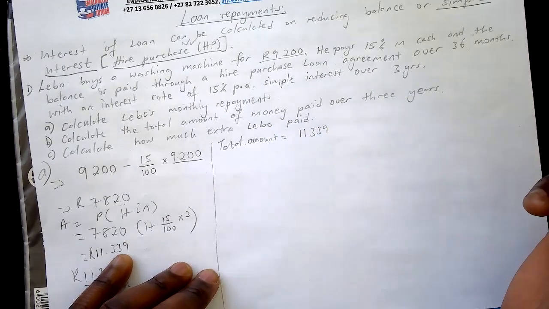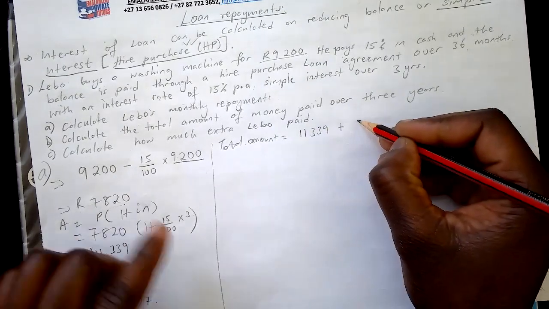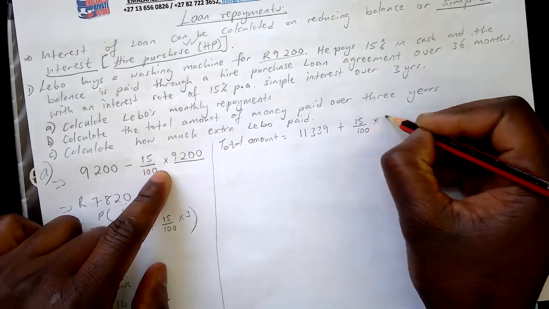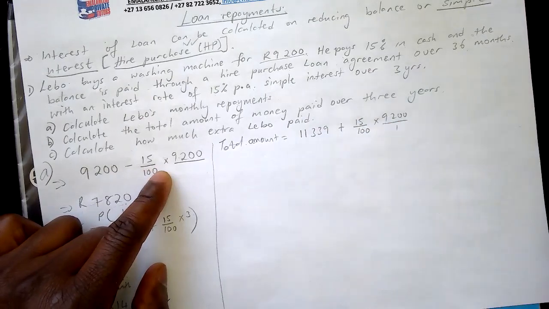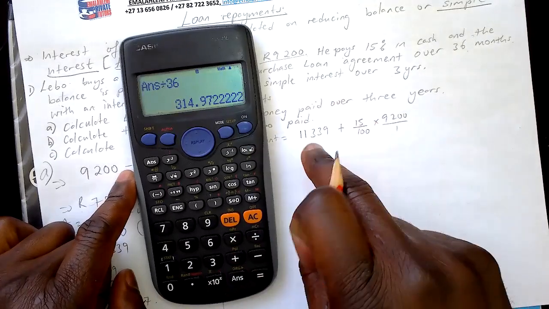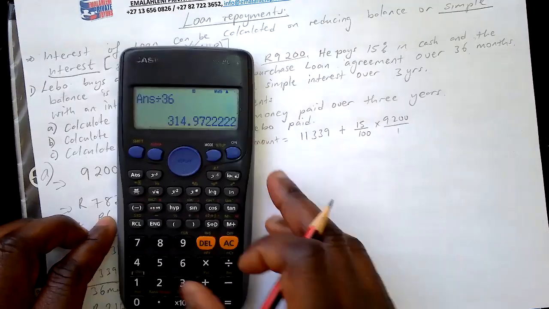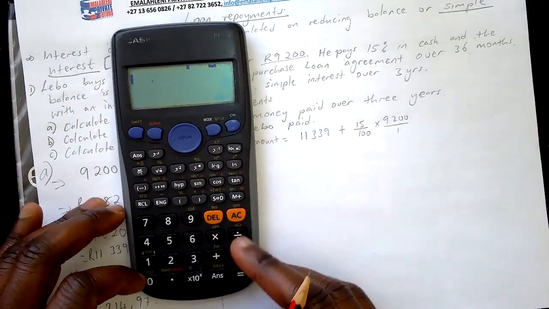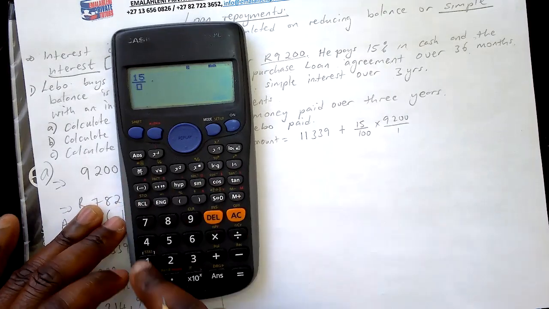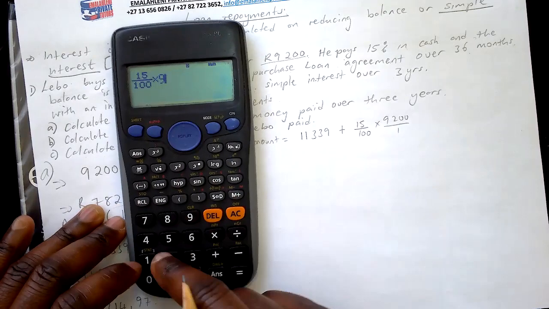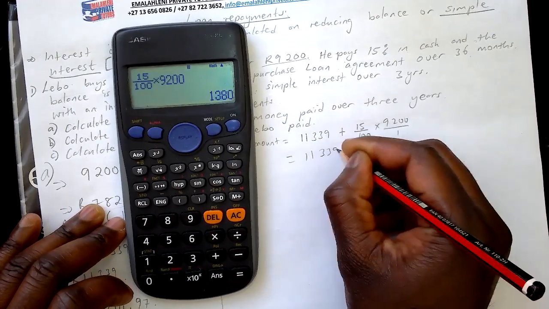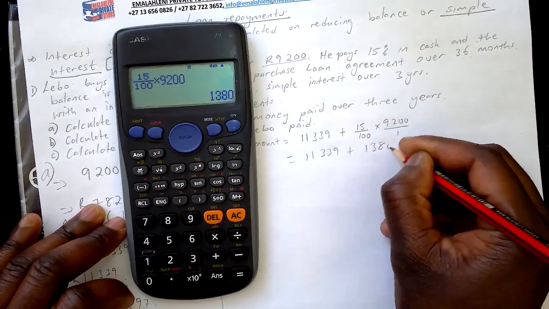So it is going to be equal to 11,339, the amount that you've accumulated, plus the 15% times 9,200. Because she paid this money in advance, but she also paid later on an accumulated amount of 11,339. So we want to see now how much she paid in total. We're going to say 15 over 100. We just want to see how much the 15% times 9,200 was. So we see that it's 11,339 plus 1,380. That's what she paid in cash.